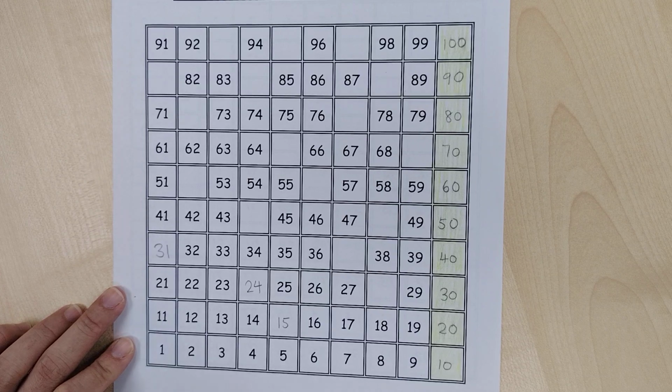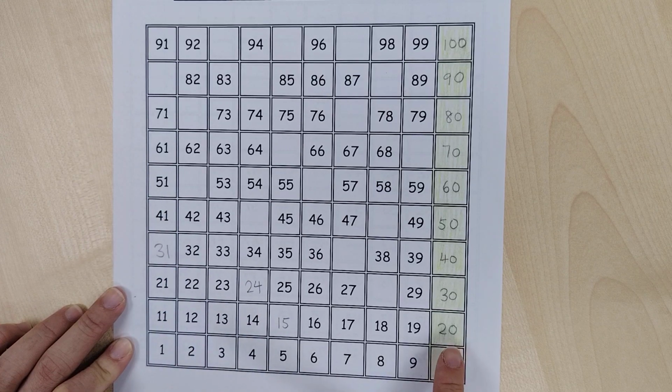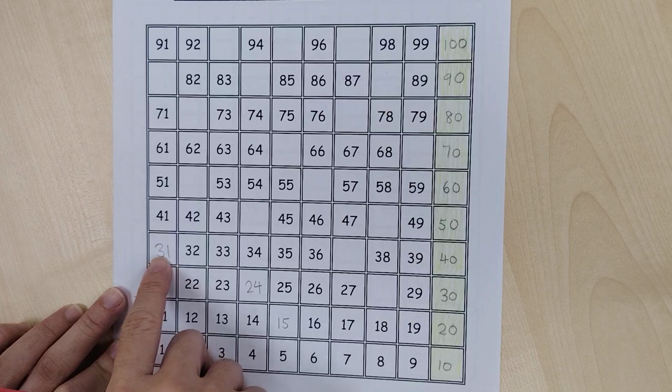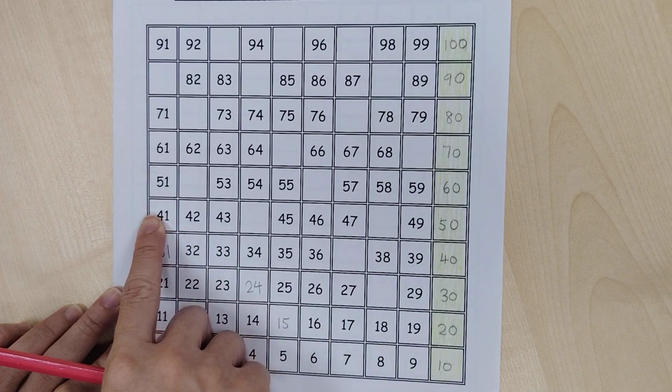For example, I can count in tens first, then in ones. Just now we were at here: 10, 20, 21; 10, 20, 30, 31; 10, 20, 30, 40, 41.